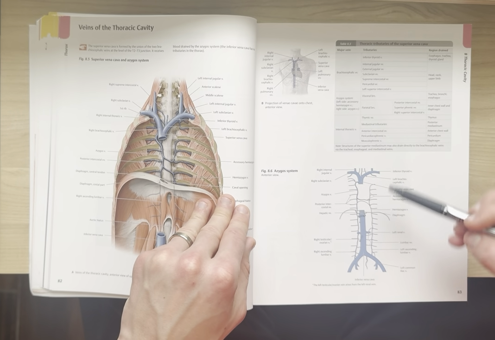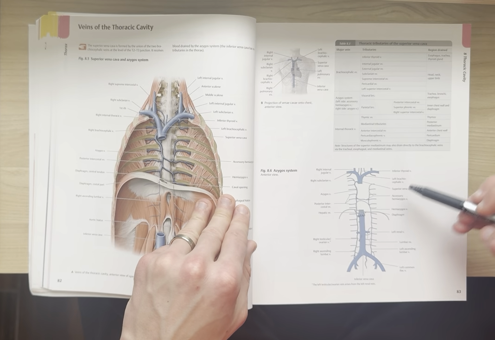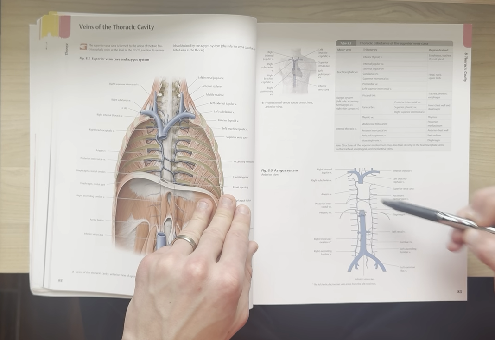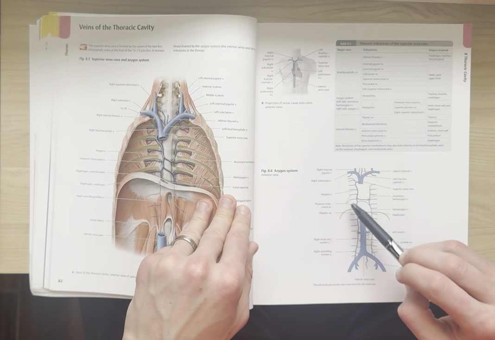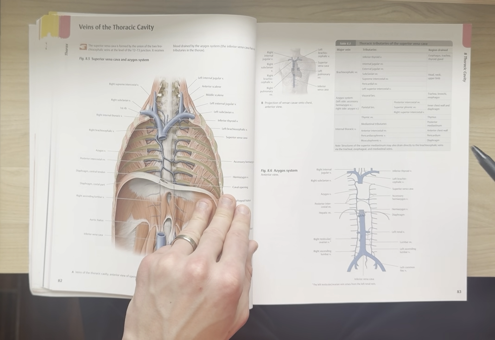Here is the azygous system. As you can see, it's pretty involved. The accessory portion, the hemiazygous portion, and then the main azygous vein itself going back to that superior vena cava.